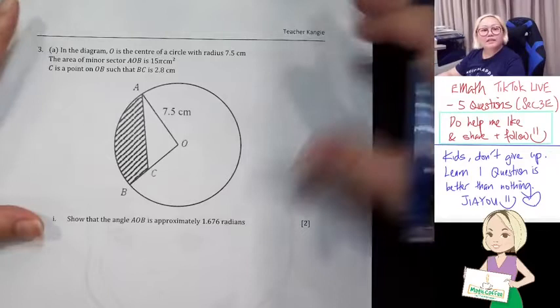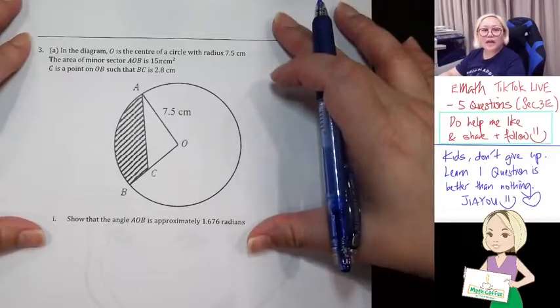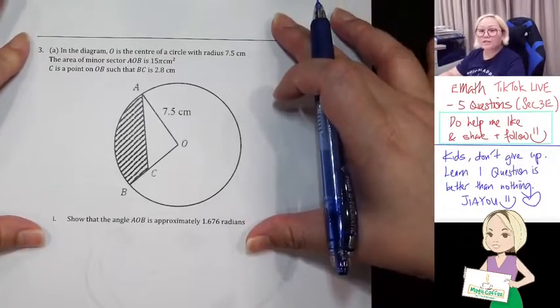Okay, so this is definitely a Sec 3 topic, arc length and sector area. Okay, this is a topic that a lot of students hate. Why? Because it talks about radian.